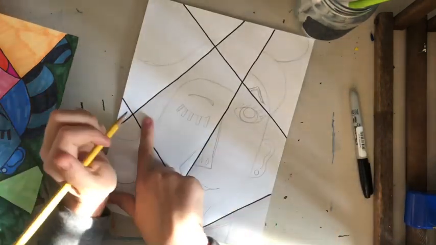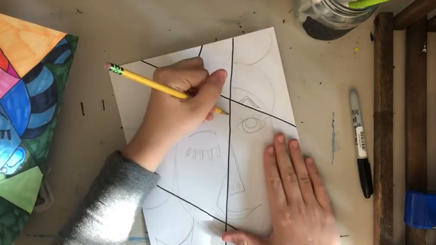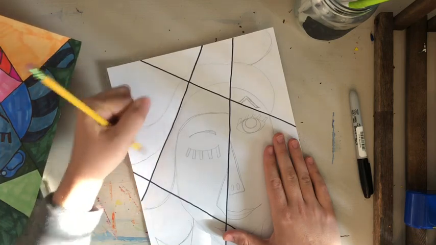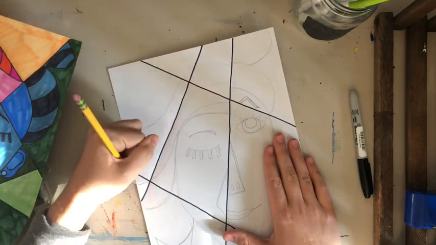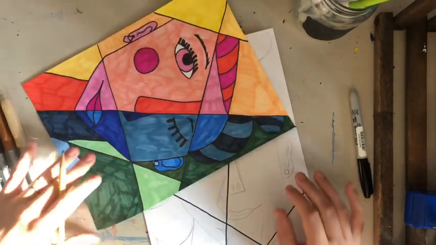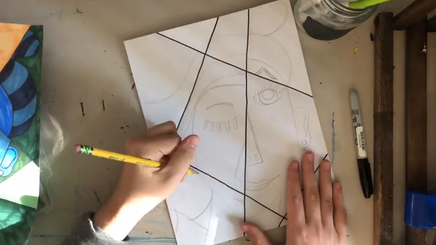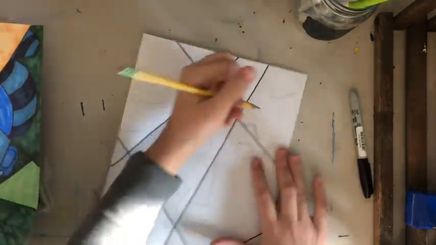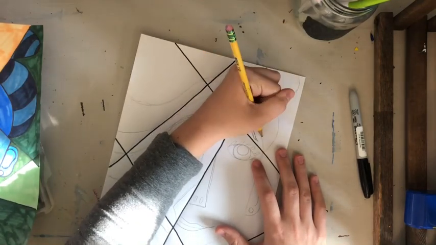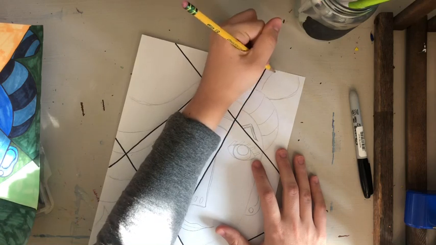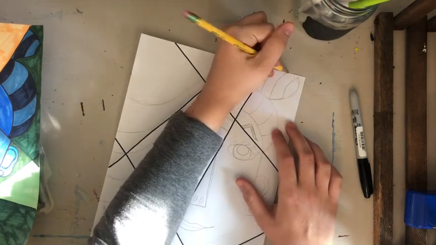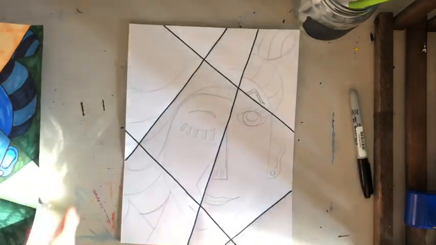I don't need to do the ear over here because the hair would be in the way, and I liked having the tone, like the stripes of the hair, so I think I'm going to do that again. Okay, so again, I'm just having fun with my portrait, picking out some fun things to do with it, totally up to you.